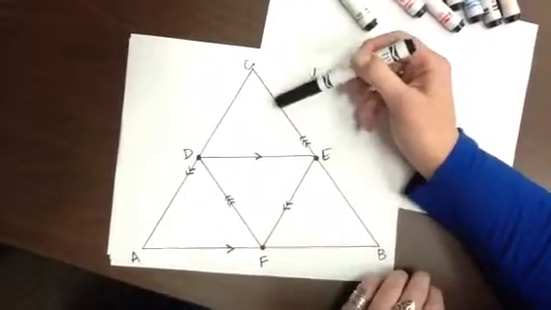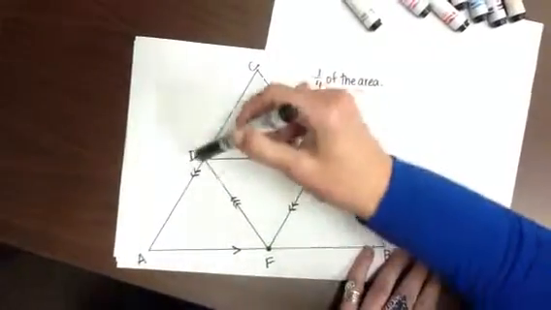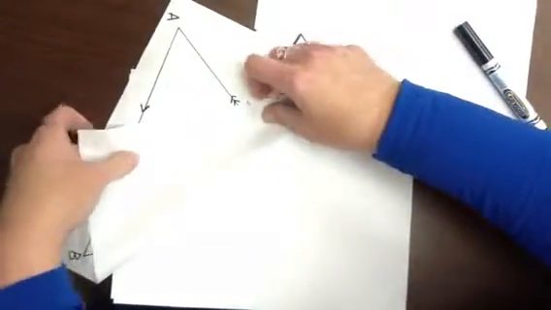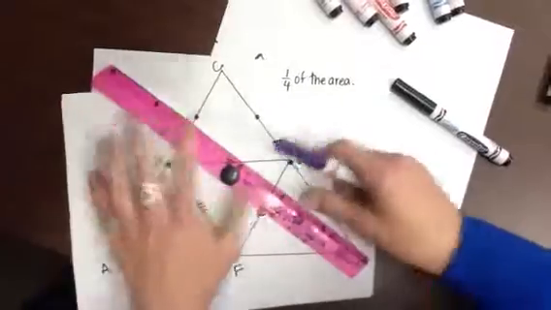So now I want to find the midpoint between C and E, C and D, and then D and E. And I'm going to repeat that by doing the exact same thing of folding the sides in half. So pause here and find the midpoints of triangle CDE. Now let's create those mid-segments.